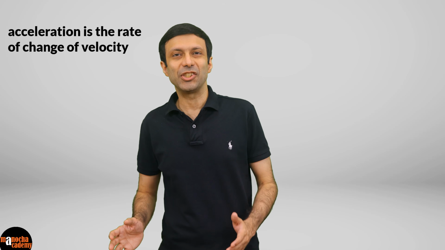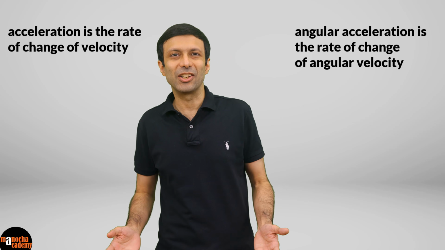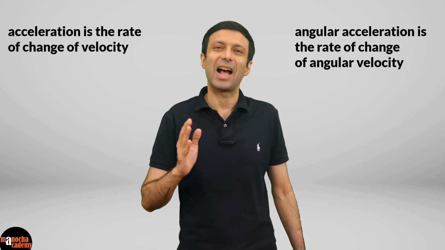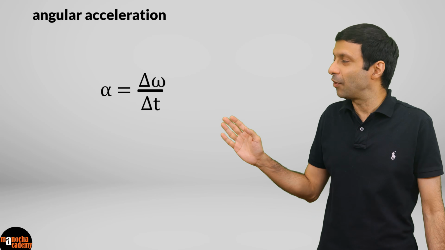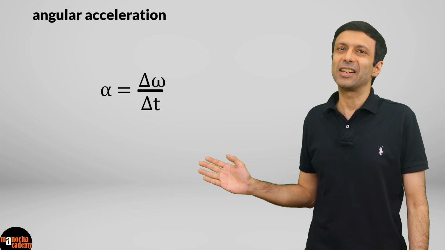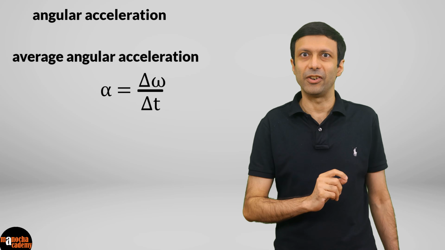We know that acceleration is the rate of change of velocity. Similarly, angular acceleration is the rate of change of angular velocity. Angular acceleration is represented by the symbol alpha. So we can write the formula: angular acceleration alpha is delta omega by delta t, where delta omega is the change in angular velocity and delta t is the time. So alpha is delta omega by delta t. This is the formula for average angular acceleration.